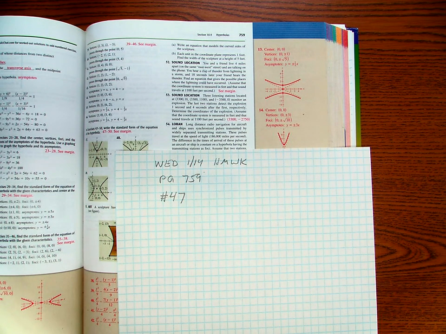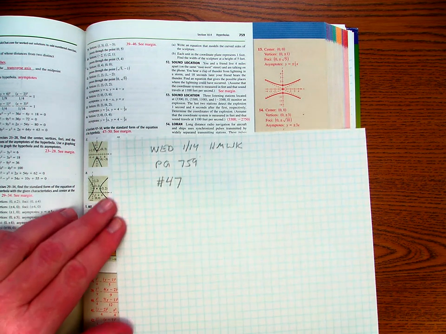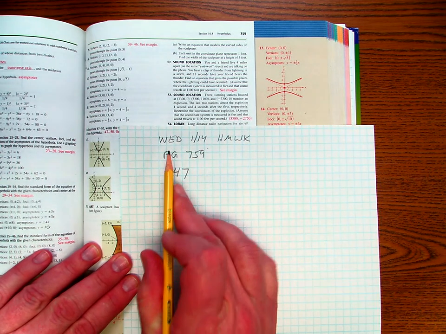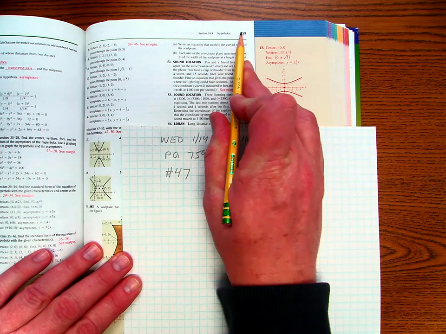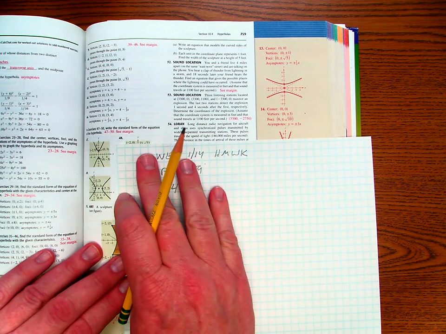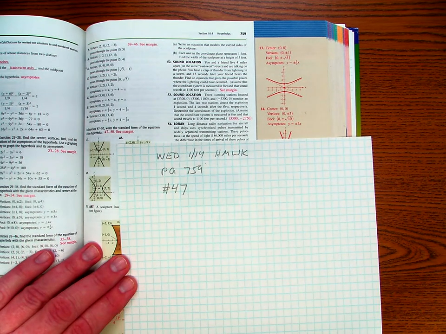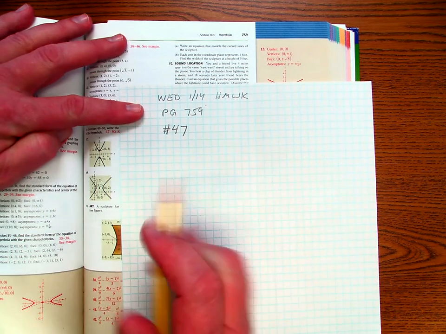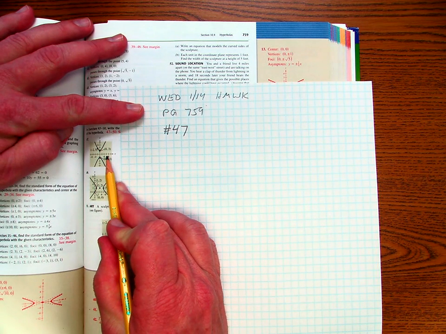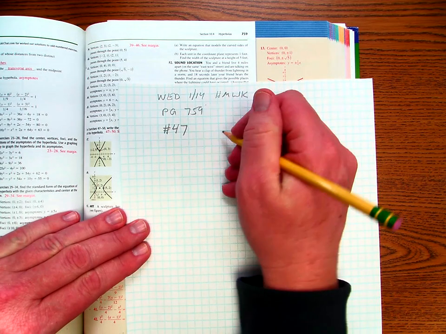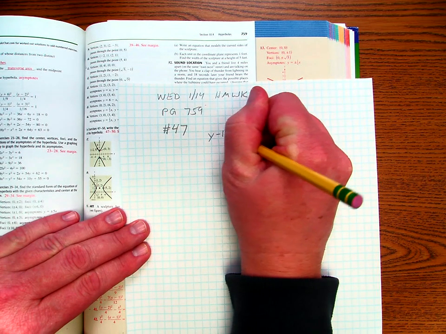Right, the purpose of this video is to address a homework question, specifically from the Wednesday 114 assignment, page 759, number 47. Okay, our instructions are to write the standard form of an equation of the hyperbola. First place to begin here is the orientation of this hyperbola is up-down. So what that tells us is it's a y squared minus x squared version.